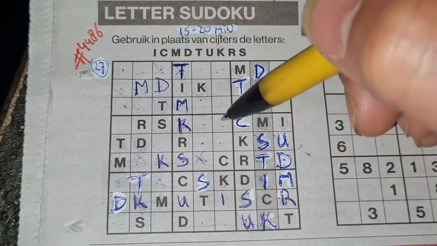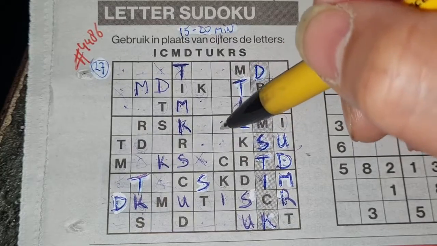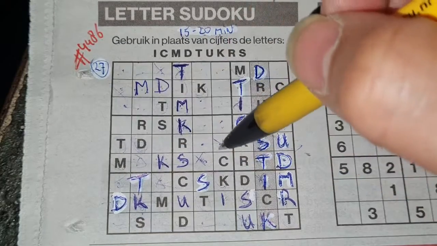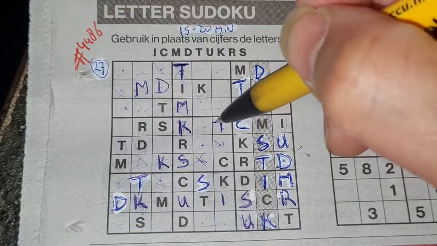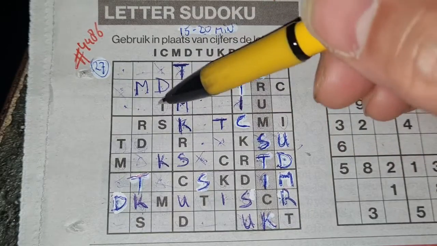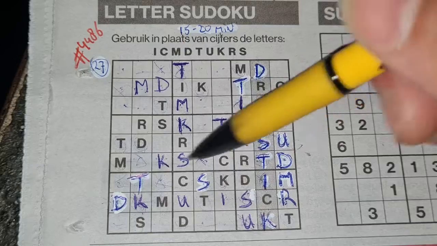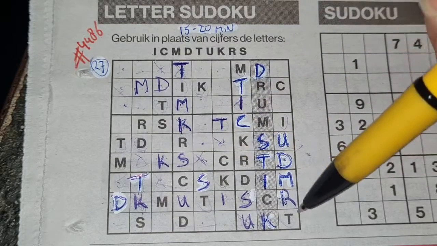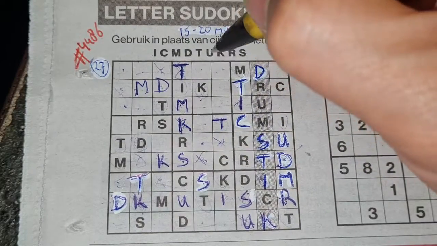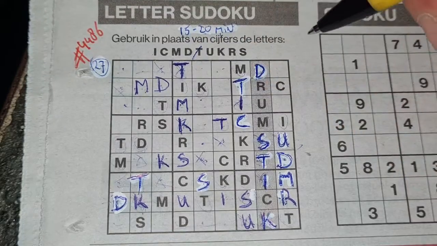But we have a T in this column, T in the middle column. So the column next down, the two places left for the T should be here or there. We see there T, no T there, T should be here. And all the T's are used, I can see. Letter number one, letter T.